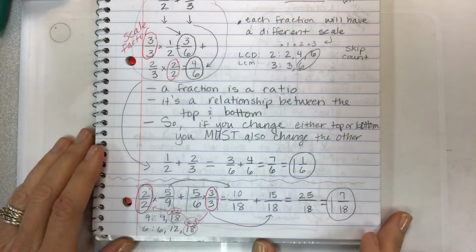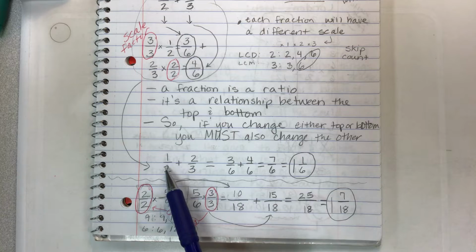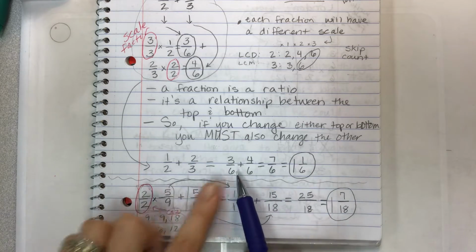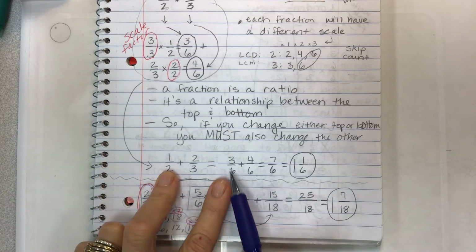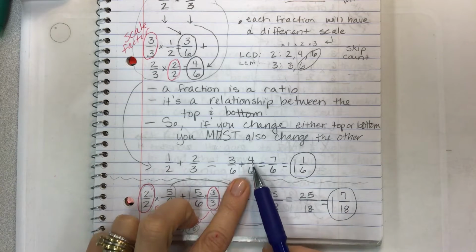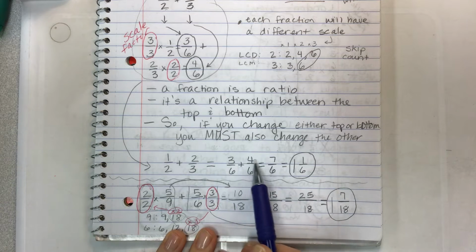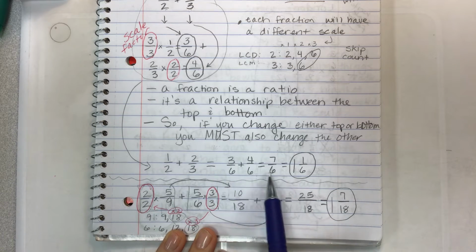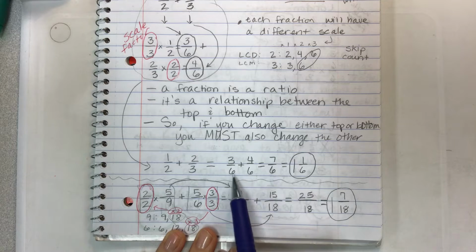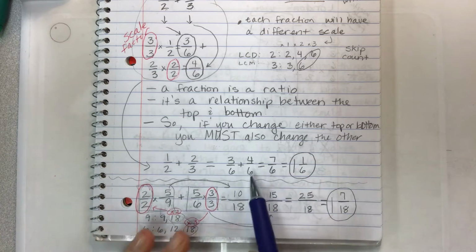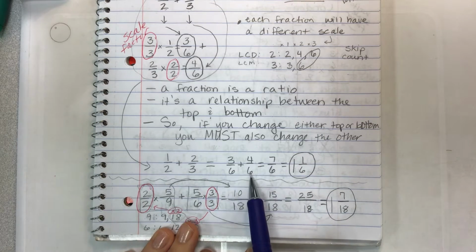So, some sample work that we have down here, actually finishing this out, 1/2 plus 2/3. Here is your equivalent for the 1/2, 3/6, and here is your equivalent for the 2/3, 4/6, and you're going to add them up. Remember, only add the top. Do not add the bottom. The bottom is essentially just a label telling you what the fractions are made of. These are made of sixths.